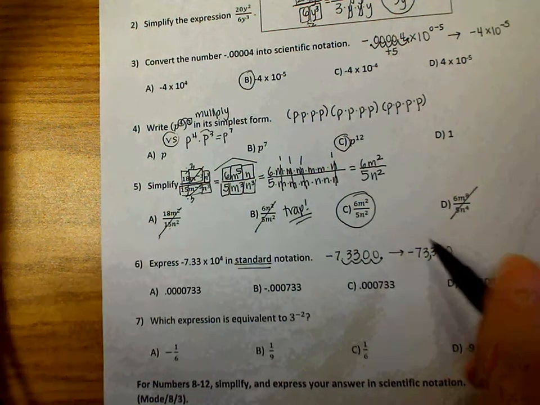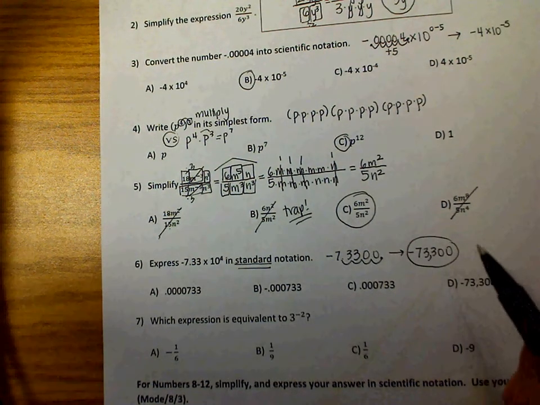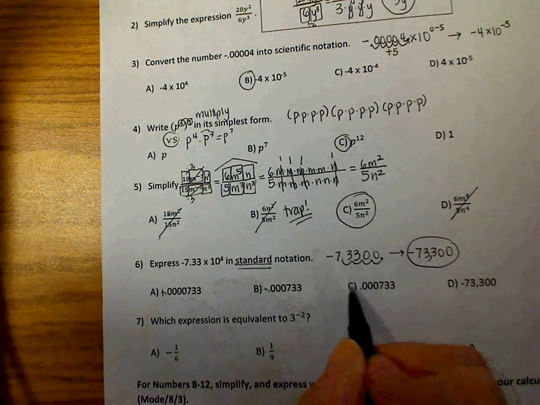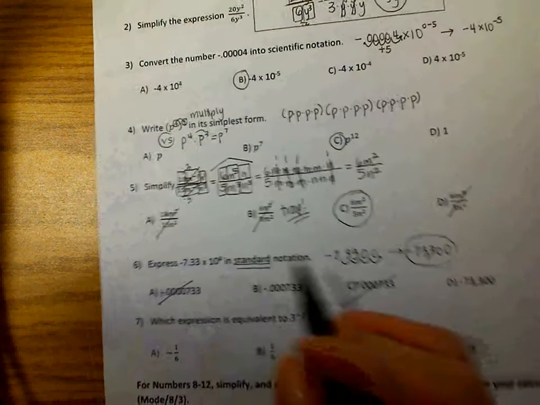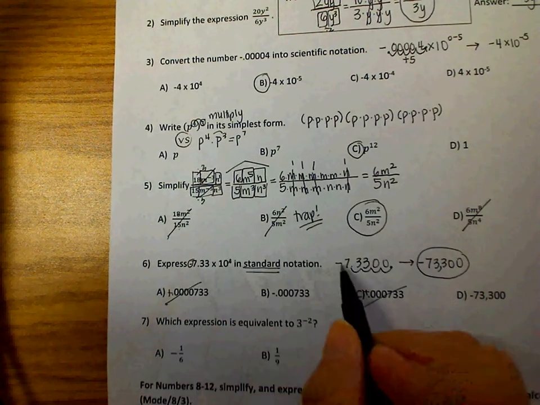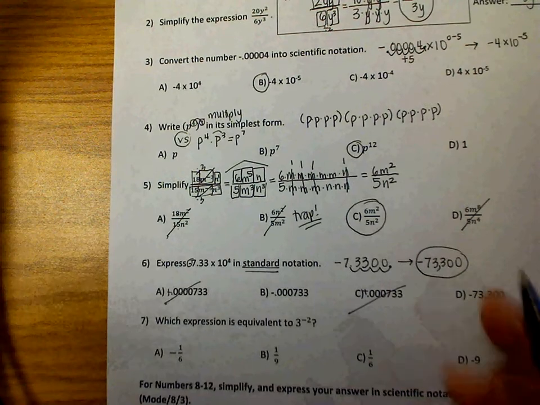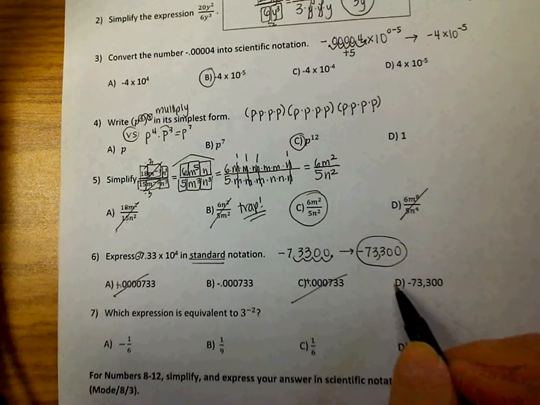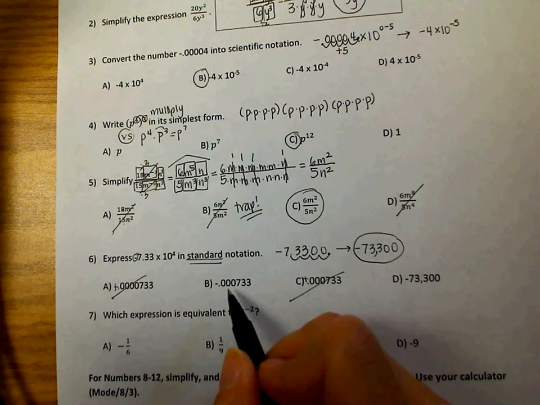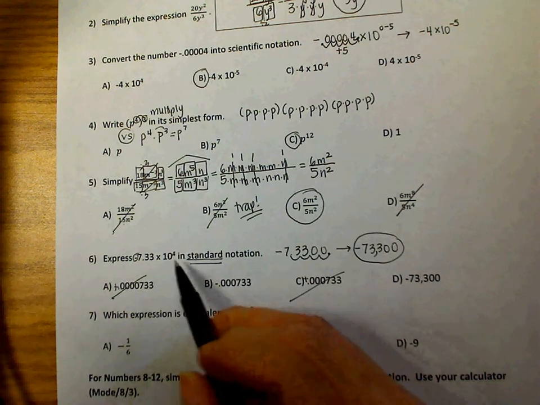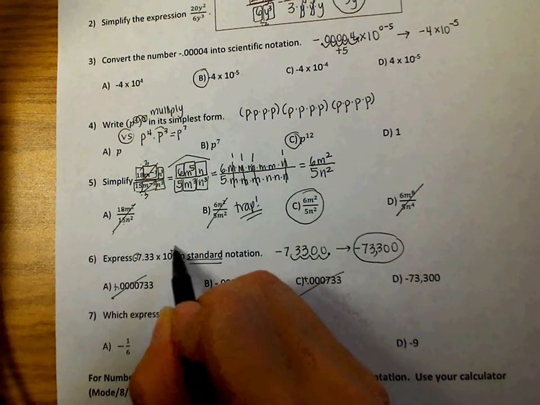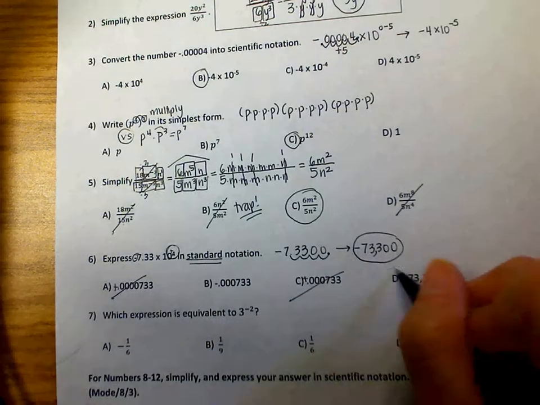So then if I go back from the right, go 1, 2, 3, and then comma, I can see it's negative 73,000. And notice these are positive, so I know it's not A or C, because if you start off with a negative, you better stay a negative. So that's easy. Oh, now I have to choose between these two negative numbers. So it looks like this trap was that it would go to the left 4 instead of right 4, but this is definitely telling you to go right 4. So this would be the correct answer, D.